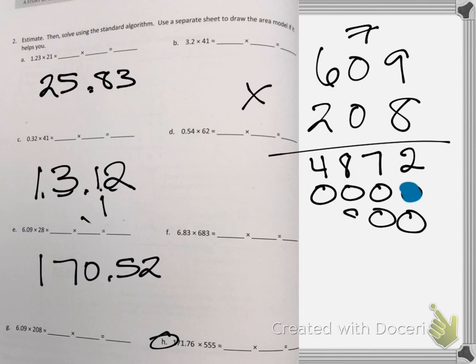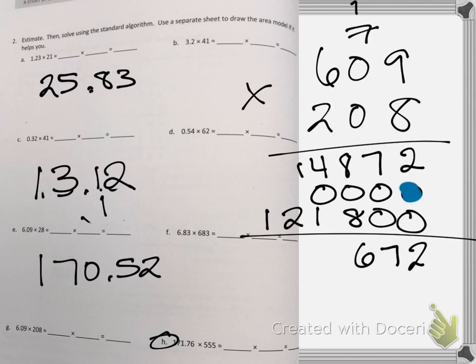2 times 9 is 18. Carry the 1. 2 times 0 is 0, plus 1 is 1, and then 2 times 6 is 12. 2 plus 0 plus 0 is 2. 7 plus 0 plus 0 is 7. 8 plus 0 plus 8 is 16. Carry the 1. 1 plus 4 plus 0 plus 1 is 6. 2 plus nothing is 2, and 1 plus nothing is 1.